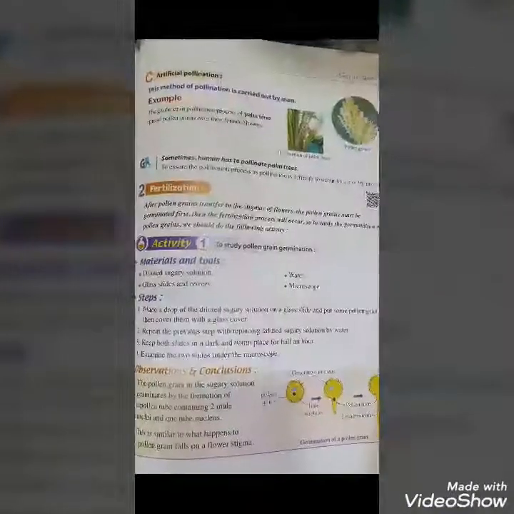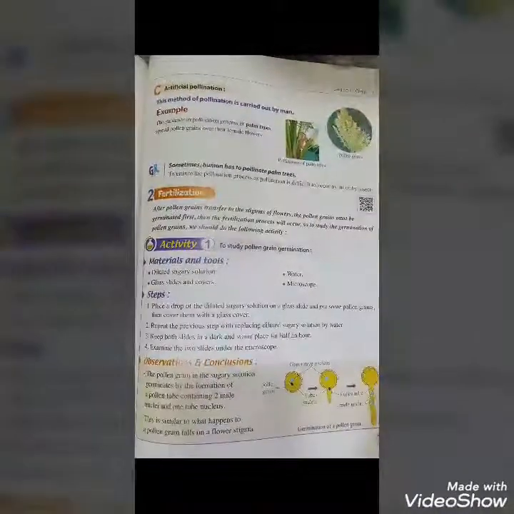Now we'll move to the second step of sexual reproduction, which is called fertilization. We can define fertilization as the process of fusion between the male cell and the female cell, the male gamete and the female gamete. The male gamete, which is called pollen grain, and the female gamete, which is called egg cell.